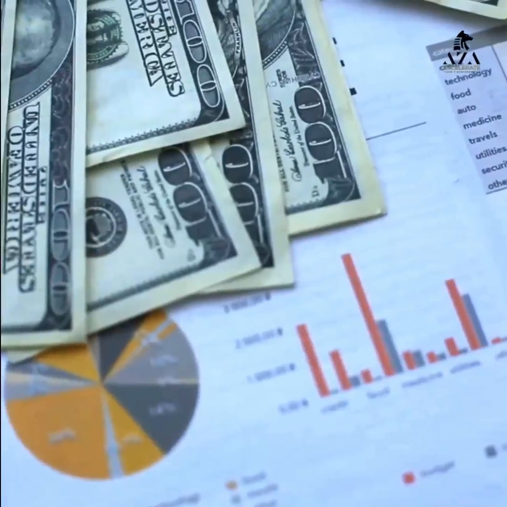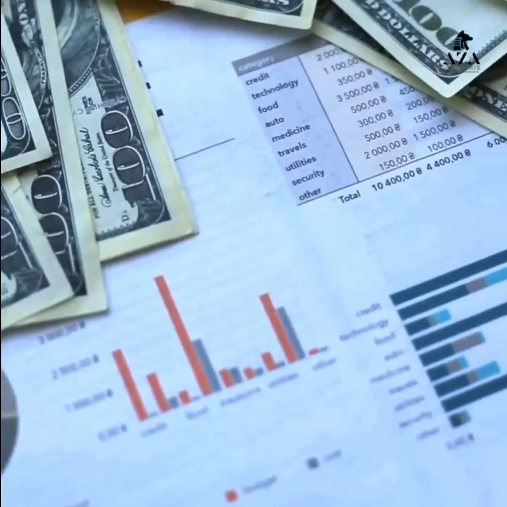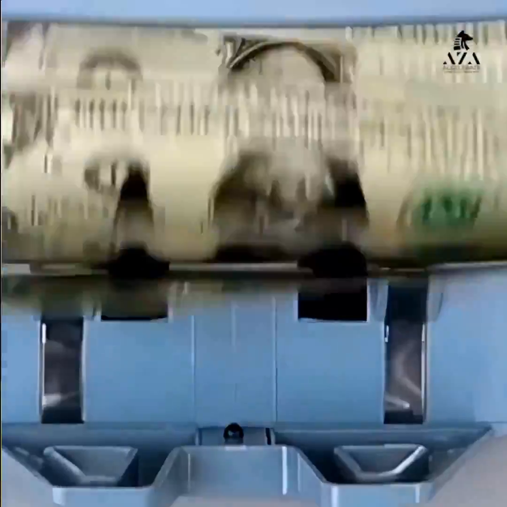So what is cash flow? Cash flow is basically the money you need in the bank to be able to run the operation of your company. So basically, you have expenses, you have employees to pay, you have bills, and you need that money to be able to run your company until your clients pay you.